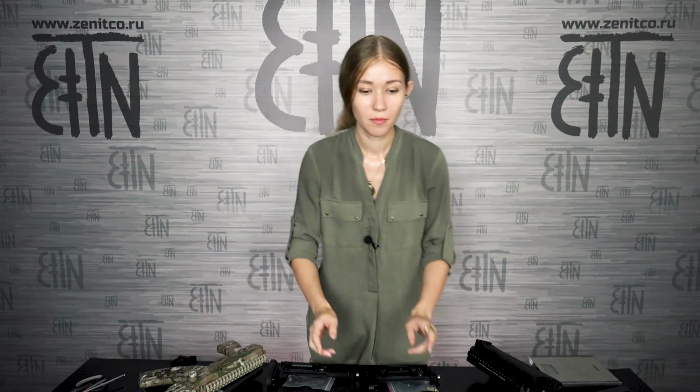But if you do not have such laws in your country, you may use the PT-5 stock. I will make a separate video where I will compare PT-1 with the fixed stock adapter and the PT-5 stock, so see in following videos. There are 4 more options left.